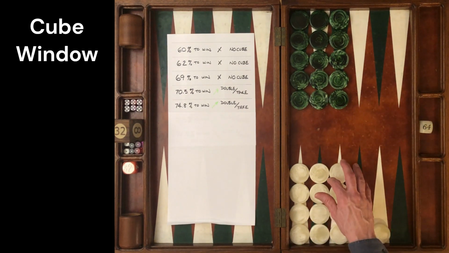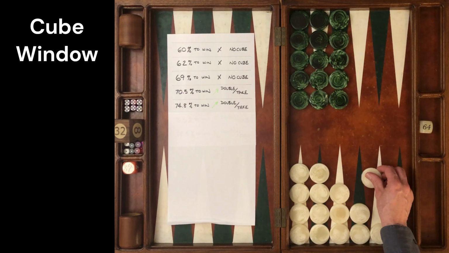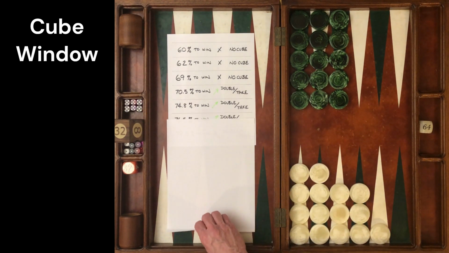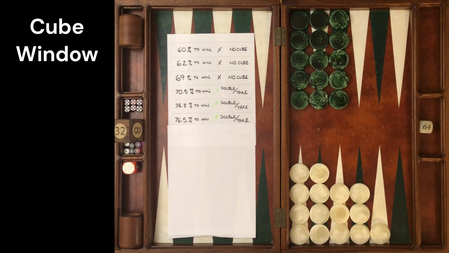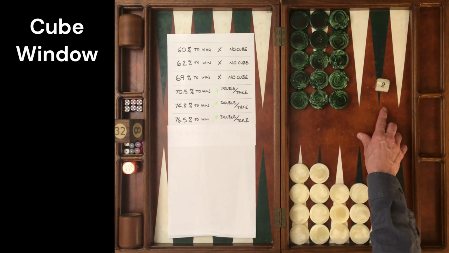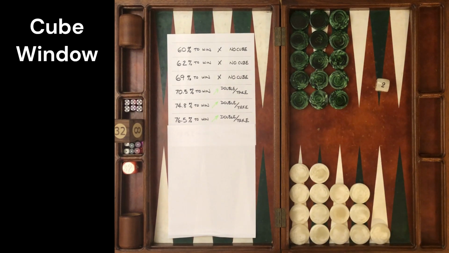Again, we're going to improve our position, taking a checker from the 4-point to the 3-point, and that brings us up to 76.5% to win. This does not look fun for our opponent. This is double, take. This is still a take for our opponent, even with this big lead.